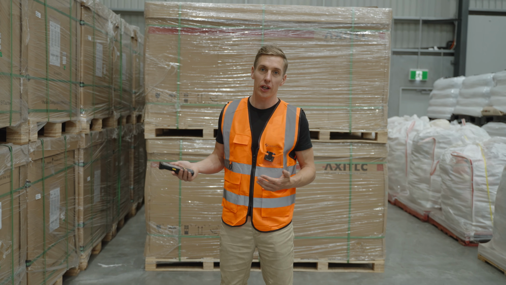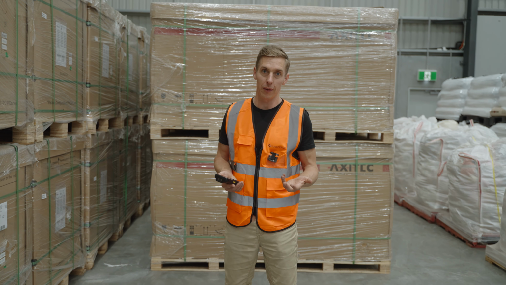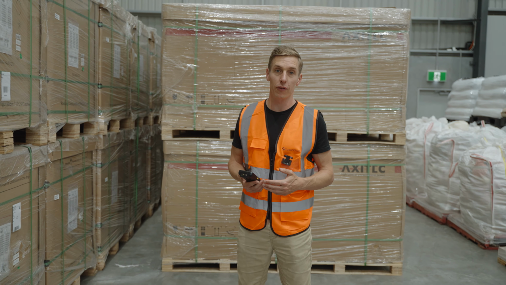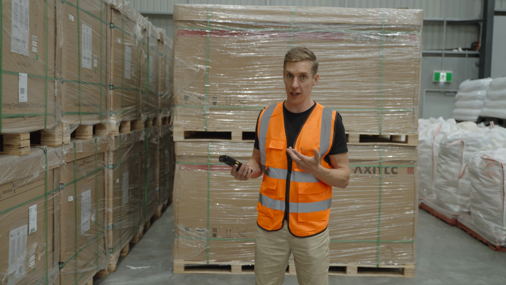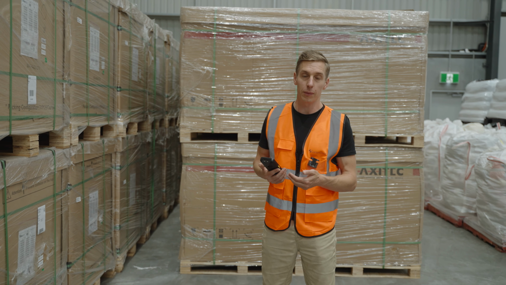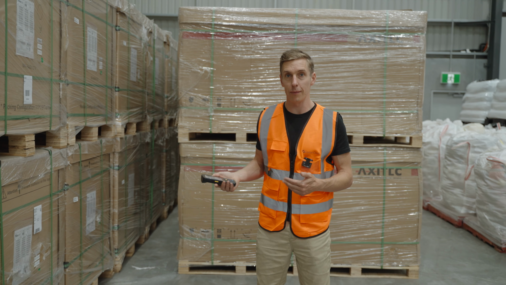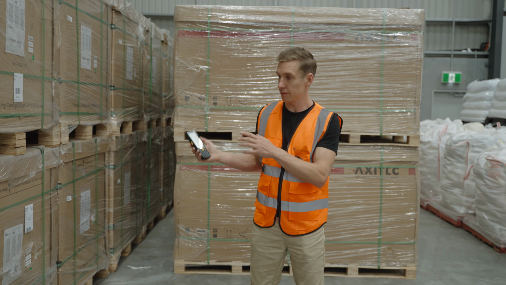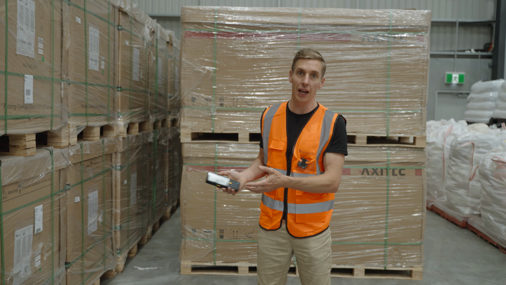If you've already got stock in your warehouse that has serial numbers, but the serial numbers were never recorded when the stock had first come in, you are able to use the scan move screen to record those serial numbers against that particular pop or that particular pallet.